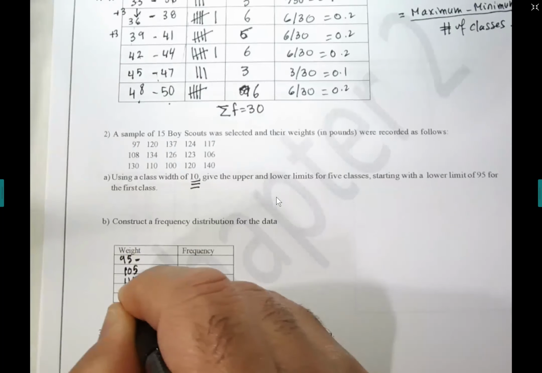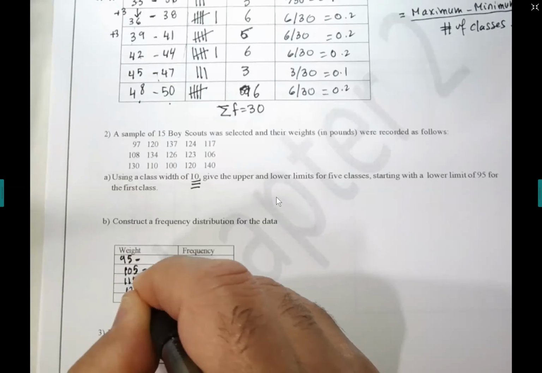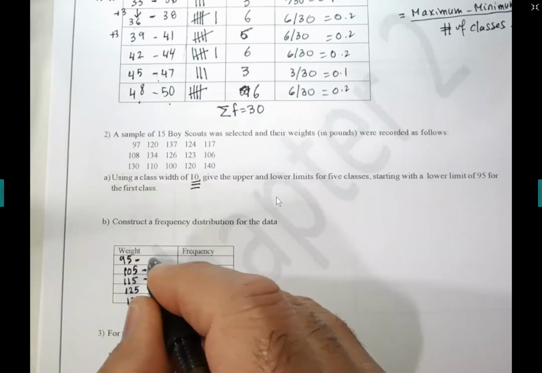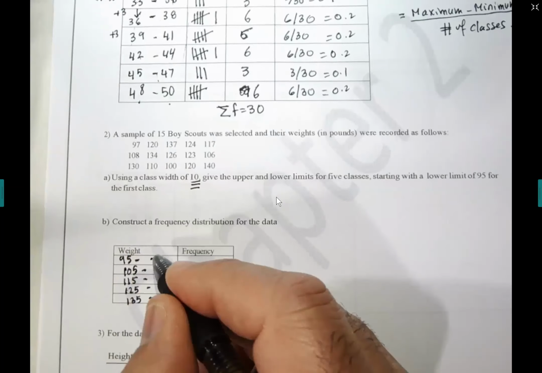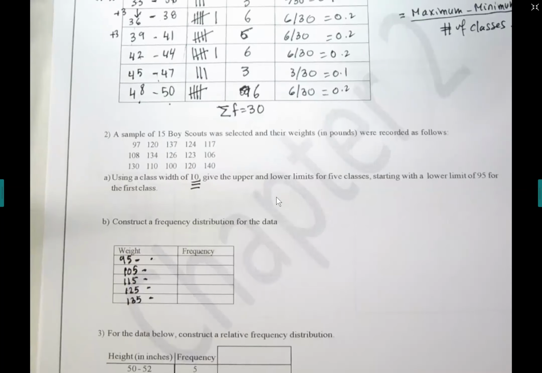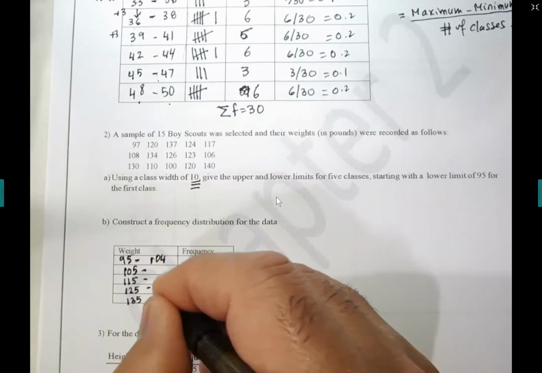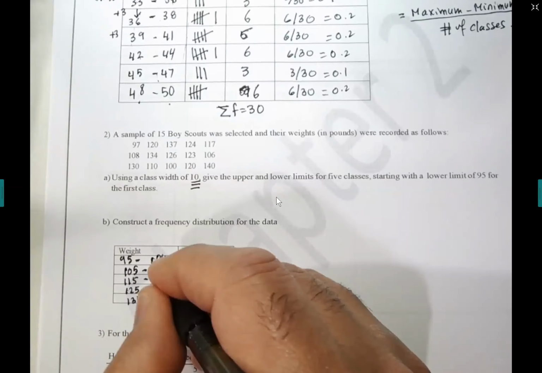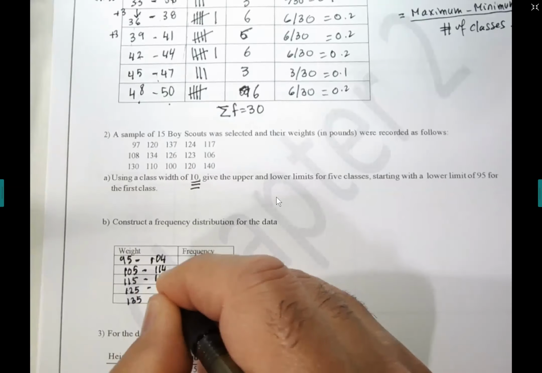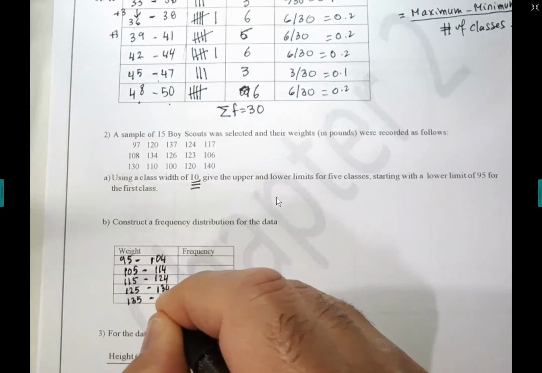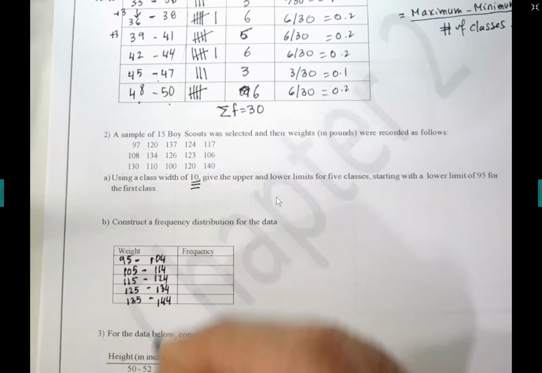Now, can you guys tell me what the numbers are going to be here? What is this number? It's one number below 105, immediately below 105. So that will be 104. And then start adding 10. And here you go.